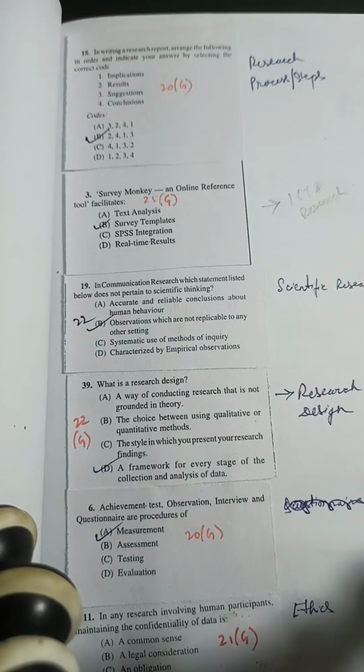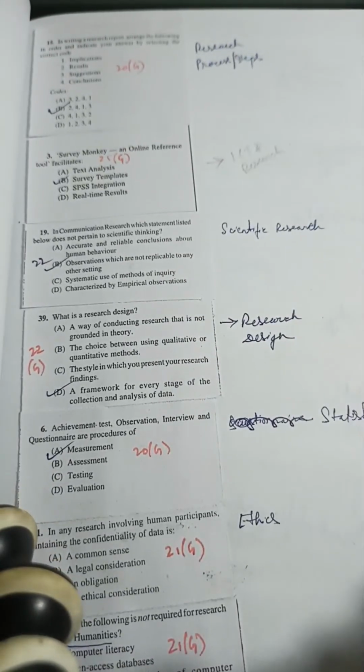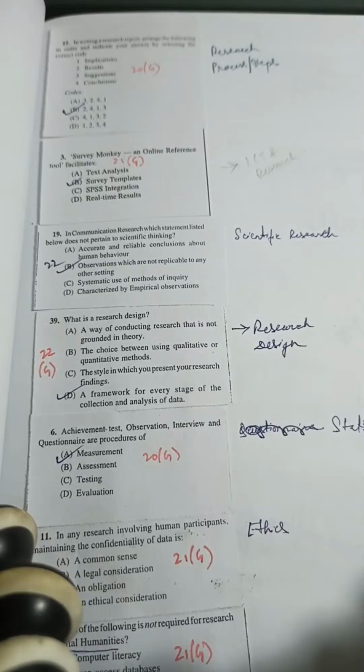Now moving on to the next question, which is from scientific research. The question states that in communication research, obviously we are concerned about communication research now, which statement listed below does not pertain to scientific thinking? So we must remember the words "does not". They are asking what does not pertain to scientific thinking.